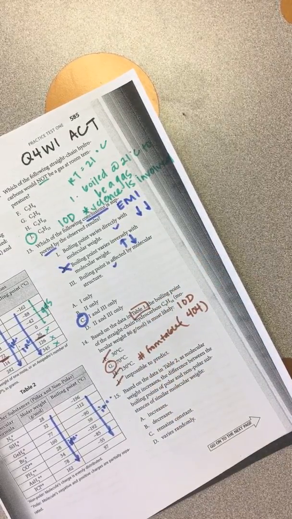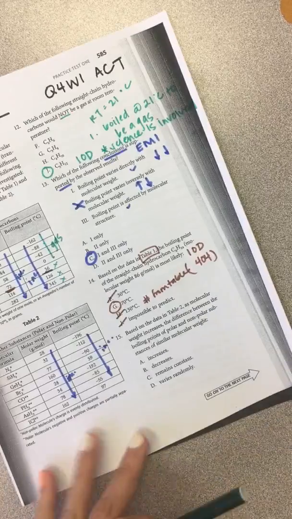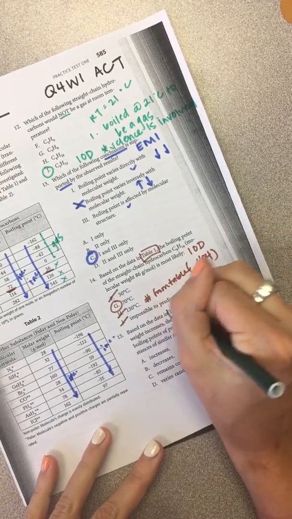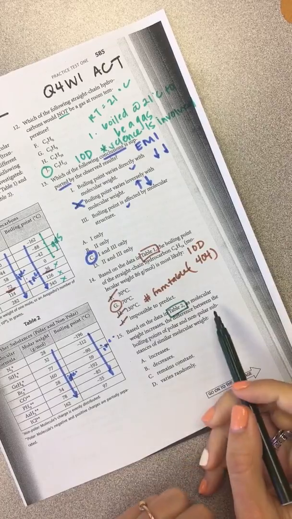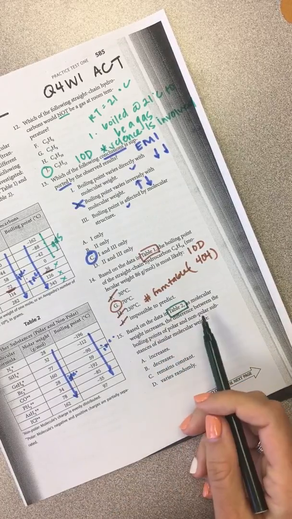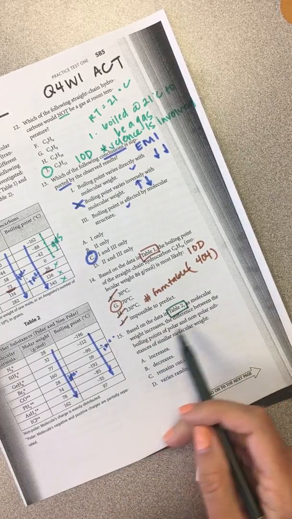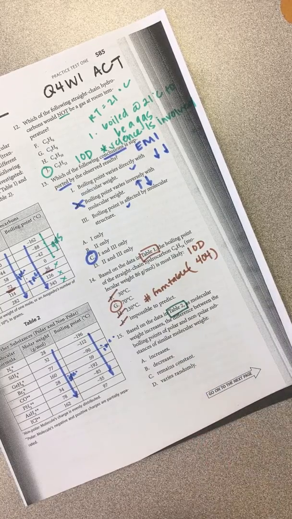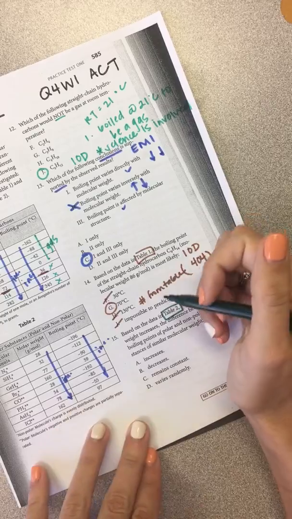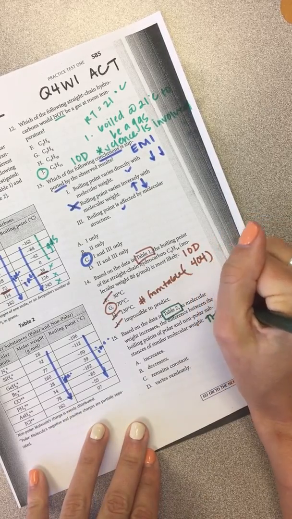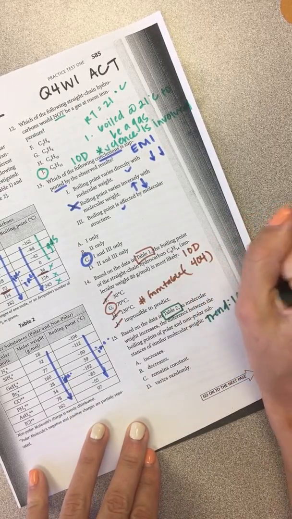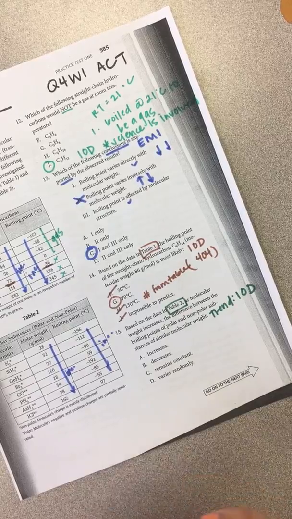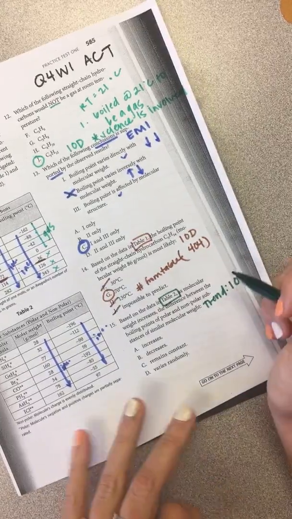All right, number 15. Based on the data in Table 2, so we're going to look here, as molecular weight increases, the difference between the boiling points of polar and non-polar substances of similar molecular weight does what? Now again, this is a trend question, and trends are always IOD. IOD is the most common thing on your ACT. You're going to see that the most, just FYI.